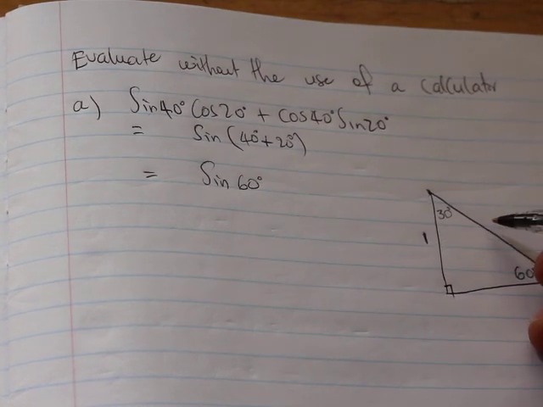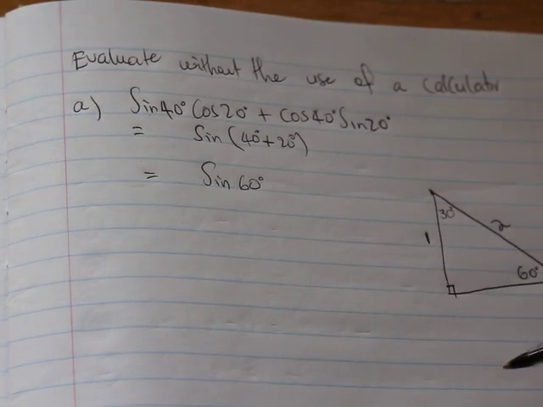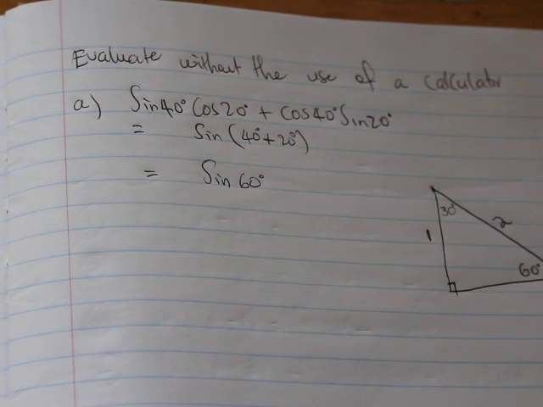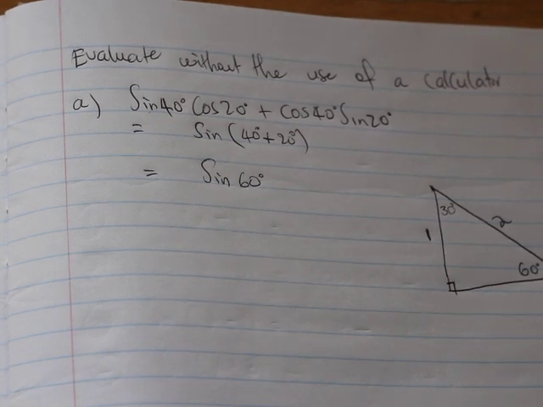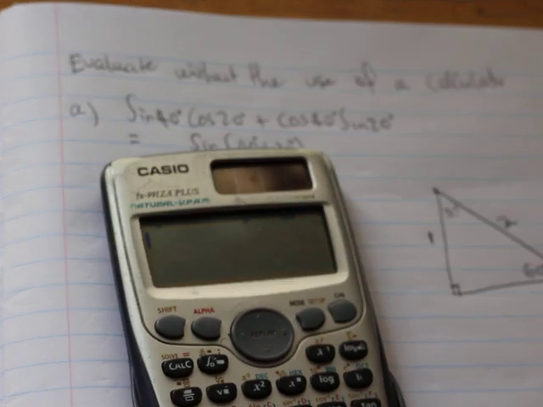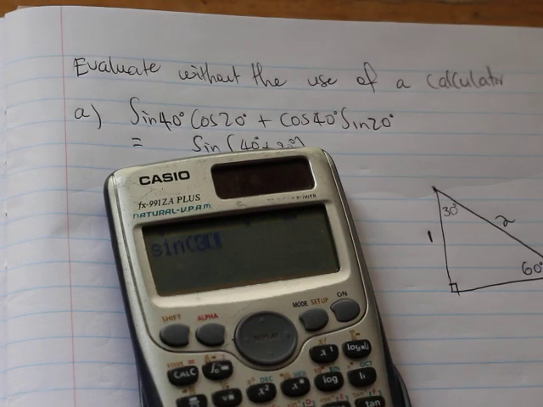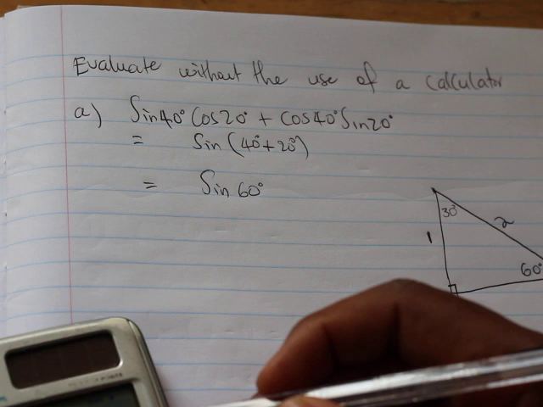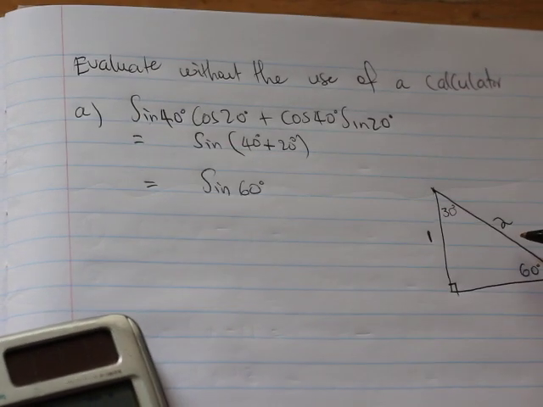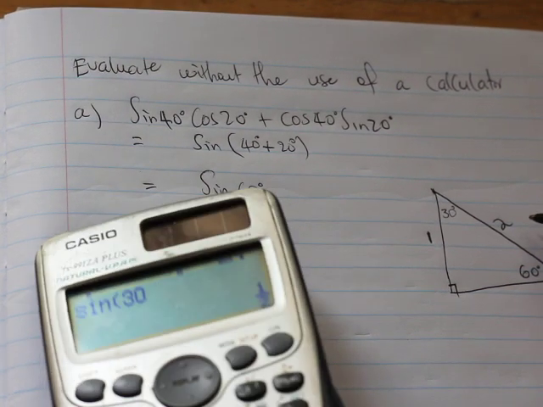So this is 1, this is 2. Remember, sine is opposite over hypotenuse. You can even use your calculator, so you can cheat a little bit, only when you're constructing the triangles. The sine of 30 degrees is 1 over 2, where the 1 on top is the opposite side and the 2 in the denominator is the hypotenuse.